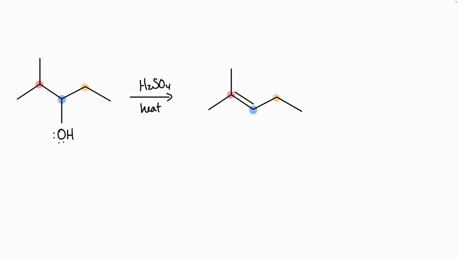And I'm going to do another product where I dehydrate on the right.